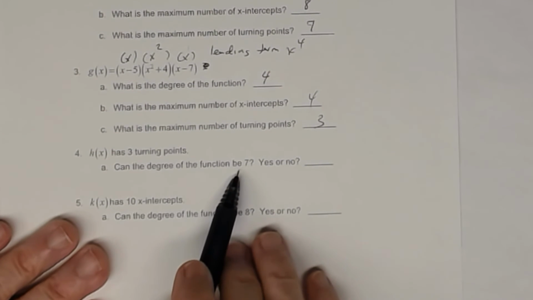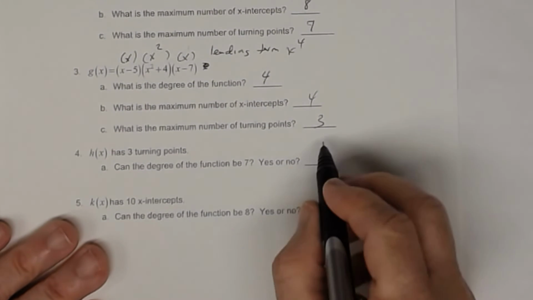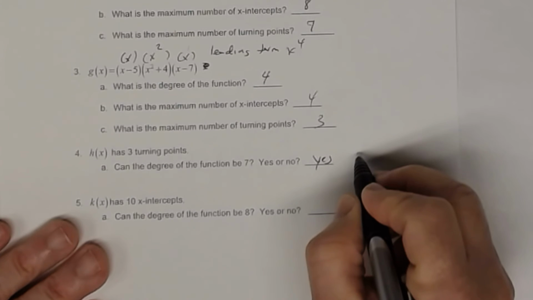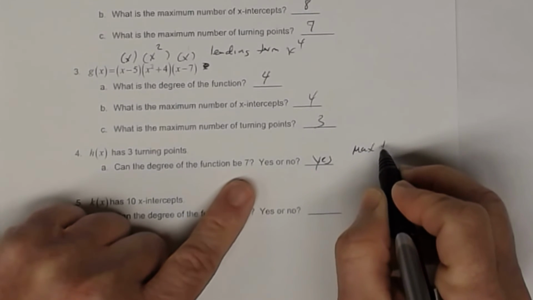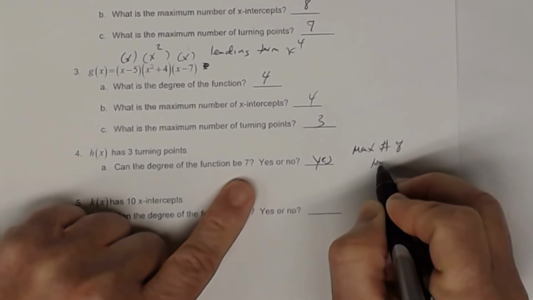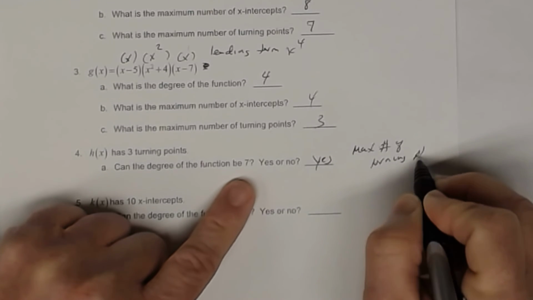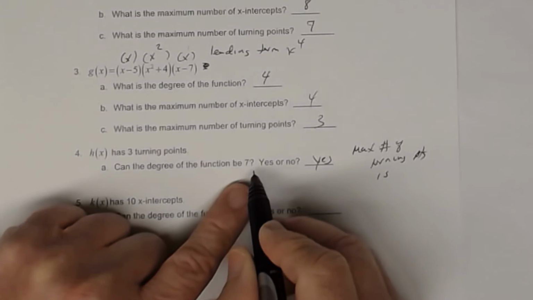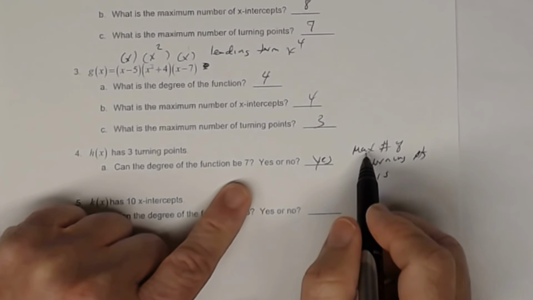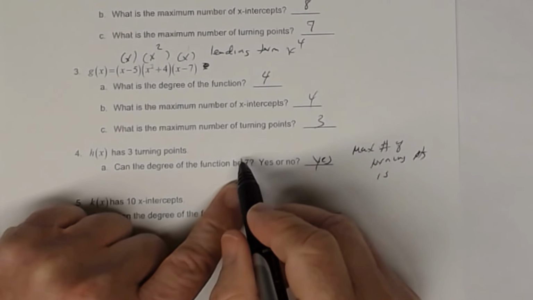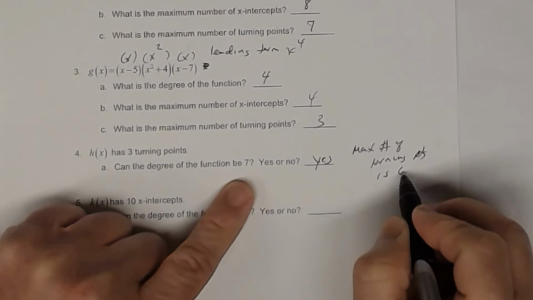Can the degree of a function be 7? And the answer is yes. If the degree is 7, remember the maximum number of turning points, notice I'm using the word maximum, is always 1 less than the degree. So the maximum of turning points is 6.